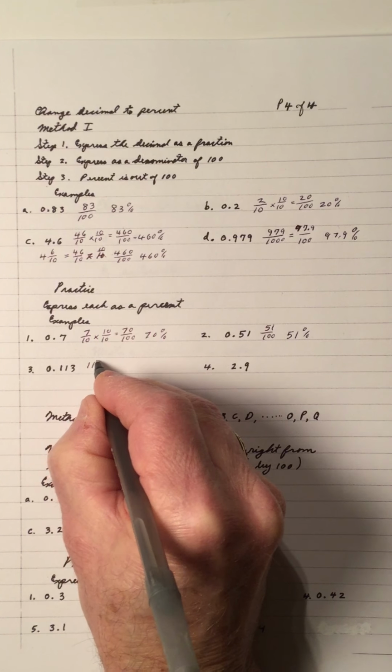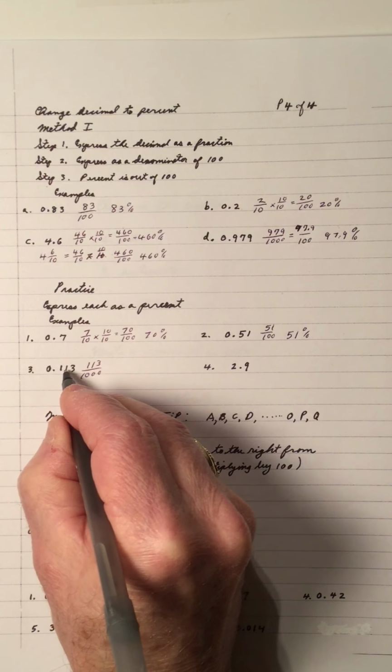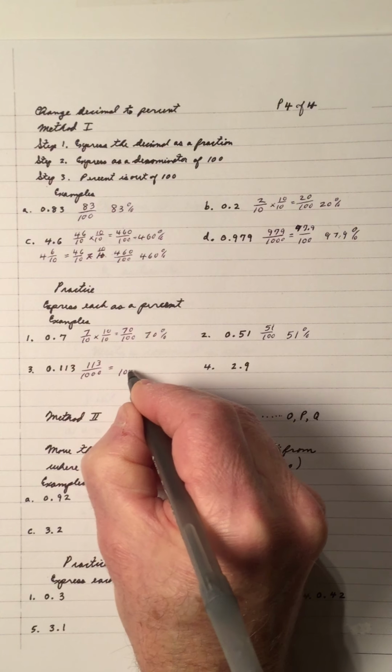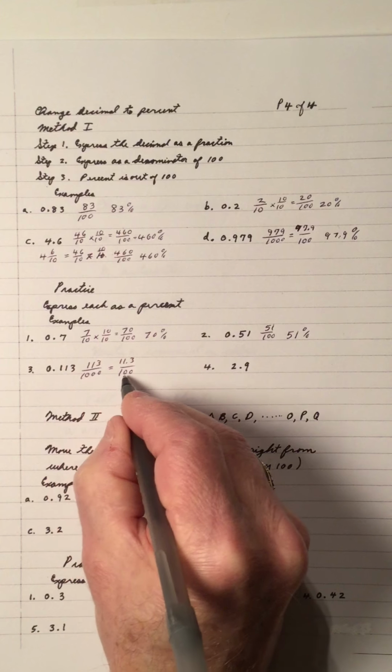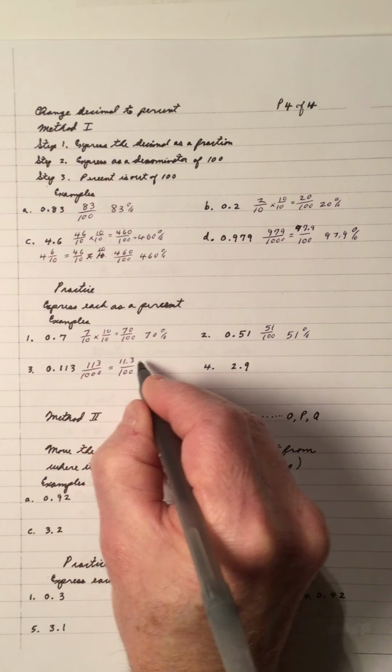And 0.113 is 113 over 1,000. The 3 is in the tenths, hundredths, thousandths. But we need it out of 100, so we divide by 10. So 1,000 divided by 10 is 100. 113 divided by 10 is 11.3.